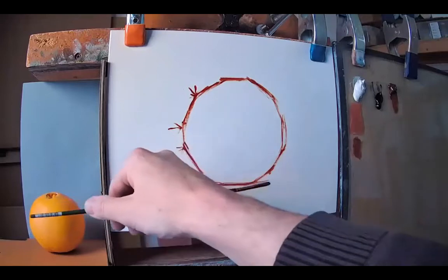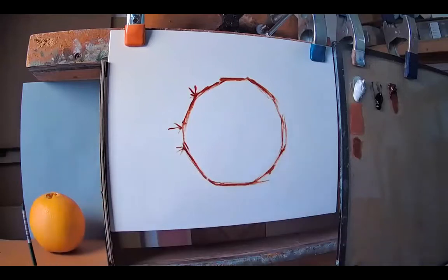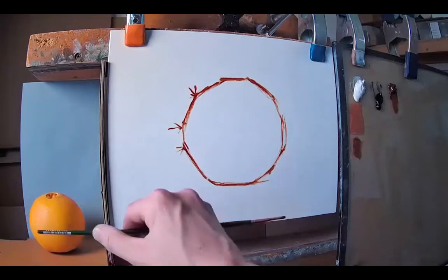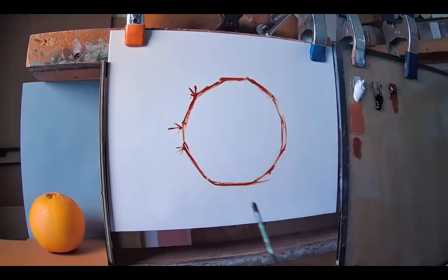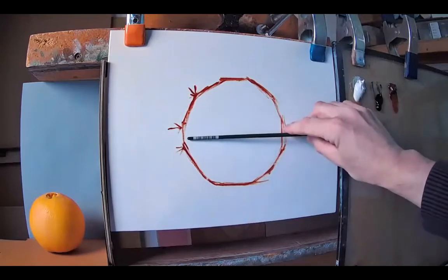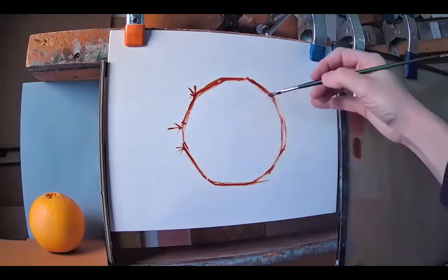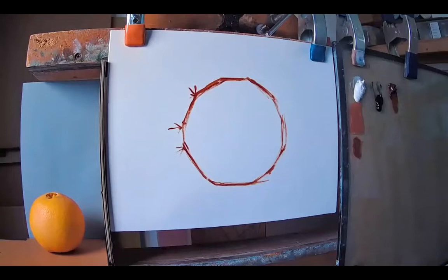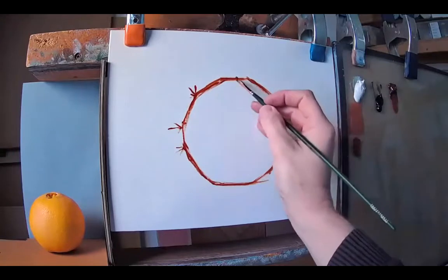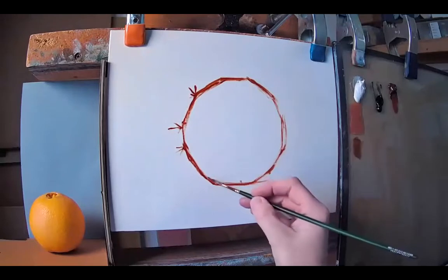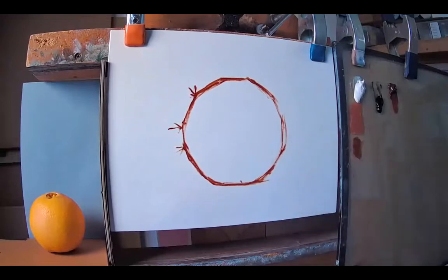I'm going to measure width to height of the orange to decide if my proportions are accurate. So the width should be just a little bit shorter than the height, so that's about right. So this is obviously a very simple form, although it may be like many forms we draw. Deceptively simple to get.